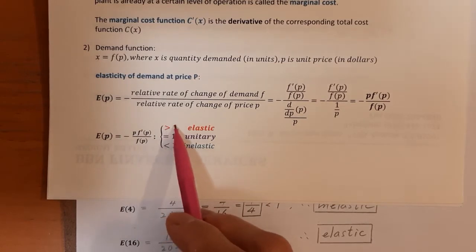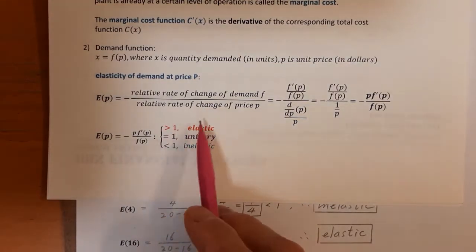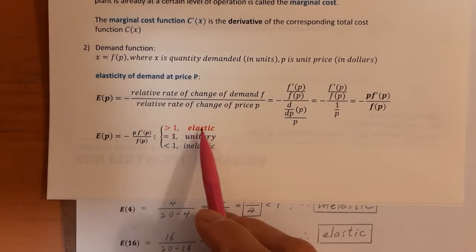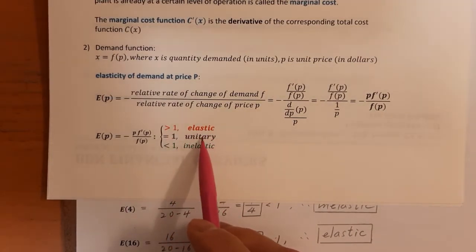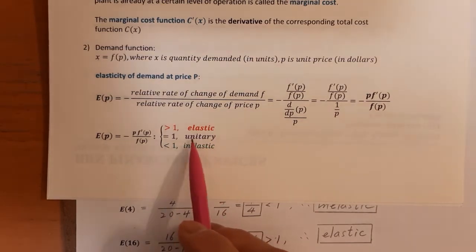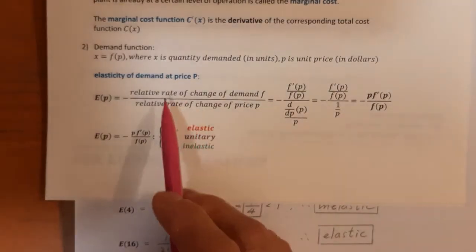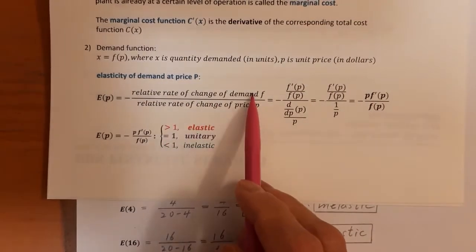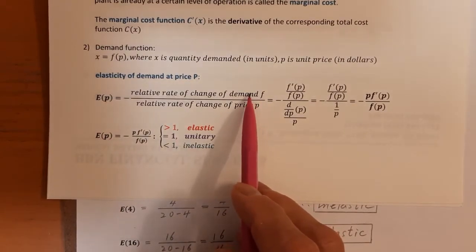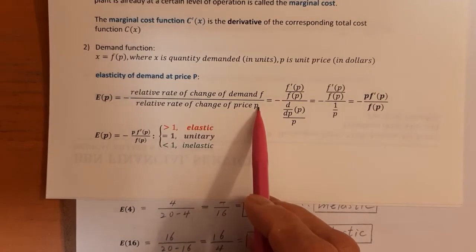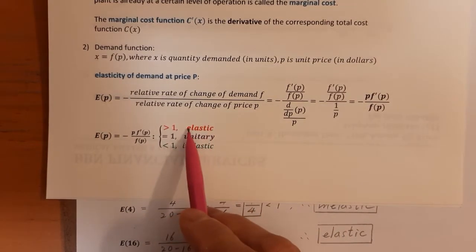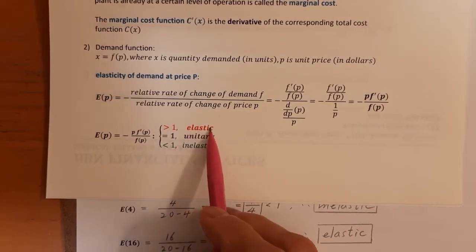If it is greater than 1, the demand is elastic. If it equals 1, the demand is unitary. Because if the relative rate of change of demand is greater than the relative rate of change of price, then the demand is elastic.